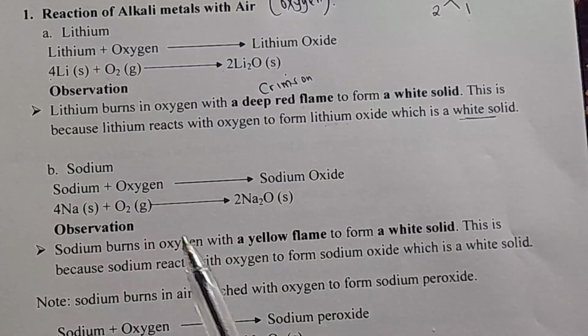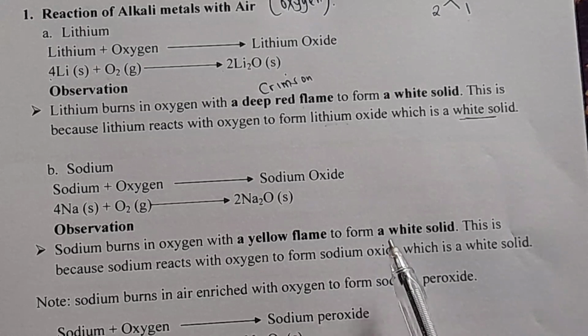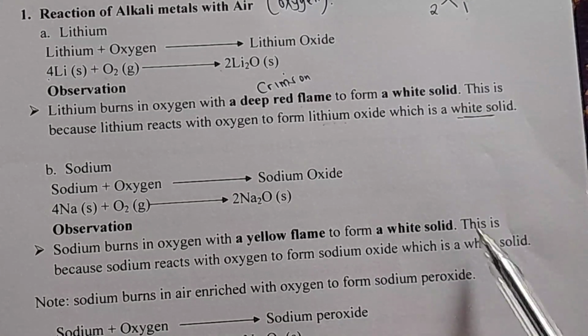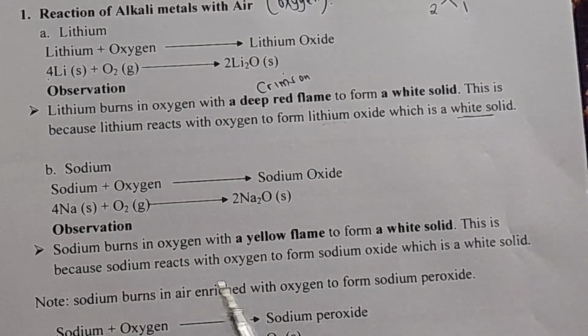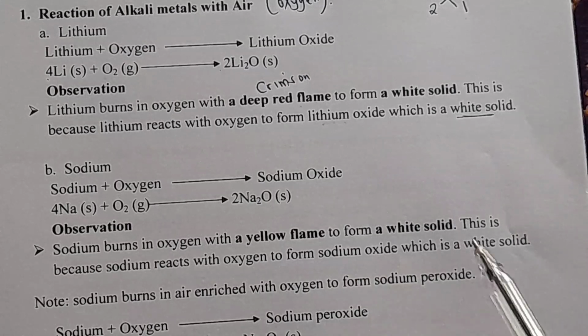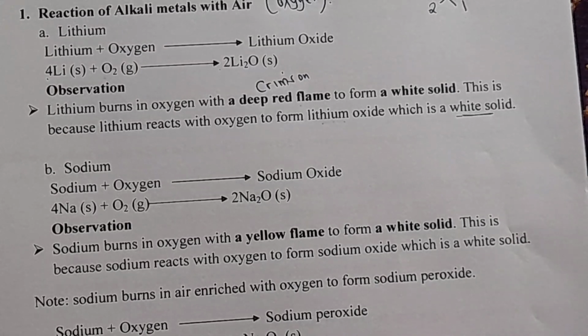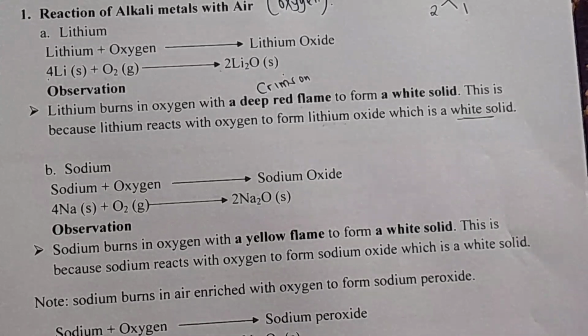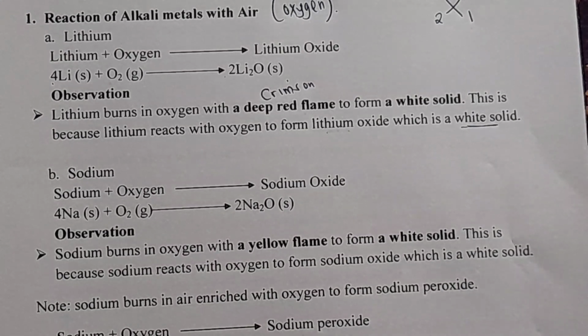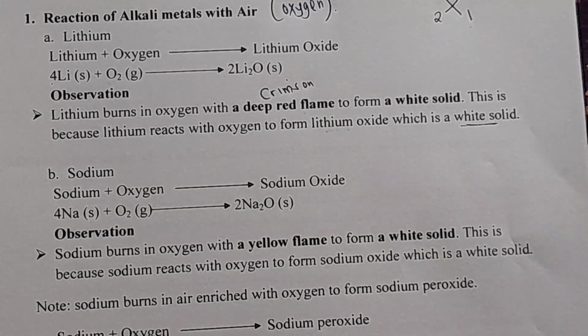Sodium burns in oxygen with a yellow flame to form a white solid. Reason? This is because sodium reacts with oxygen to form sodium oxide, which is a white solid. So even the reason is just the same. The observation is just the same, only the difference is the color of the flame that they burn with. The rest are just the same. The white solid is the same, and the reason for the white solid is again the same.